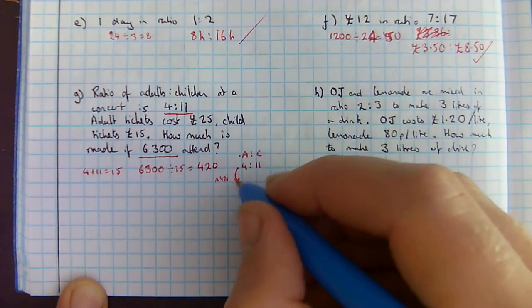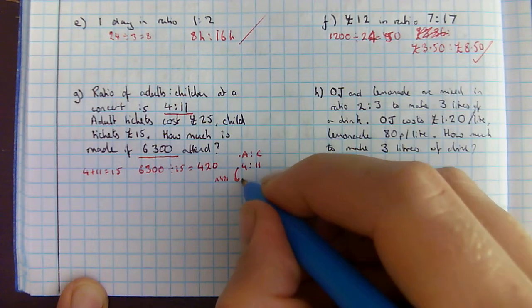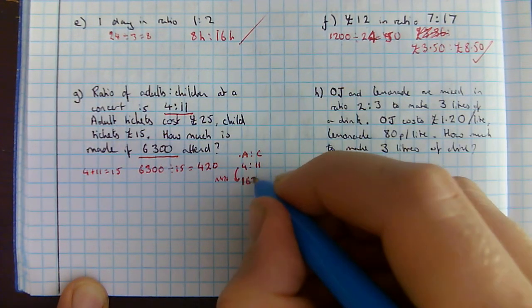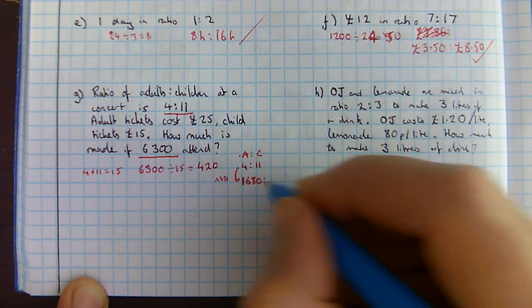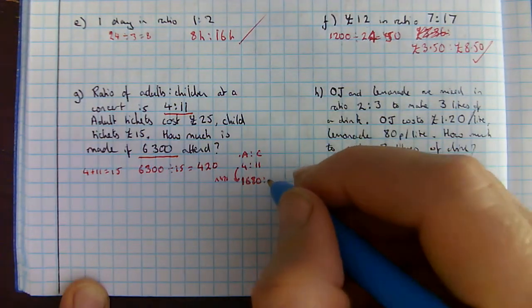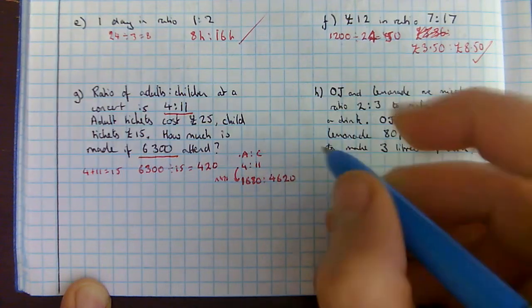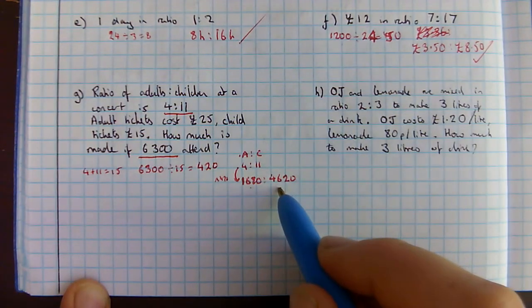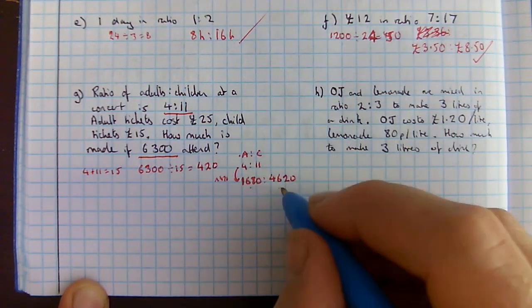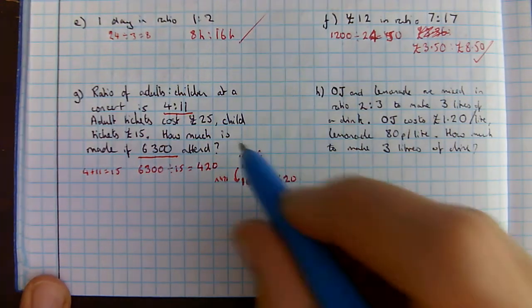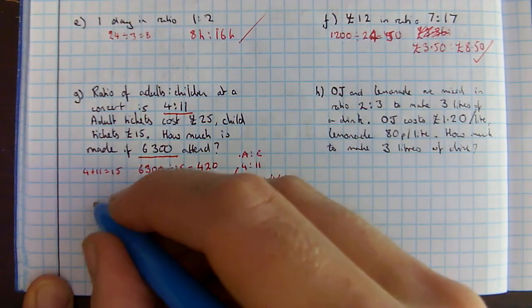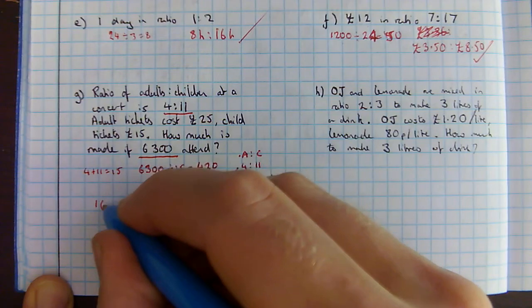4 times 420, 840, 1,680 adults. And 11 times 420 gives me 4,620 children. Notice if I add those together, I should get back to my 6,300. So, adult tickets cost £25, so I've got 1,680 times by 25.